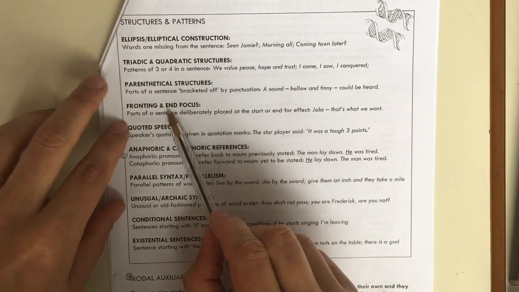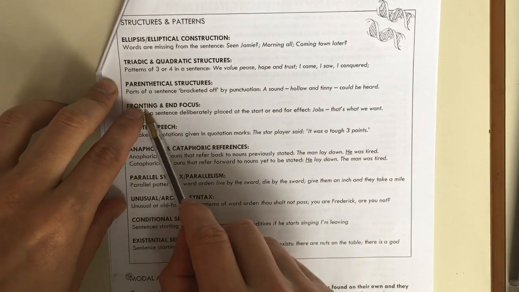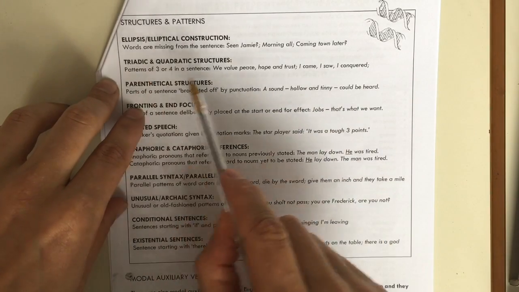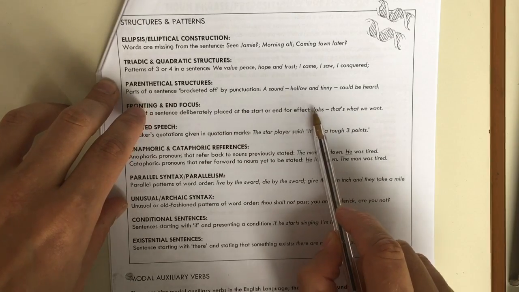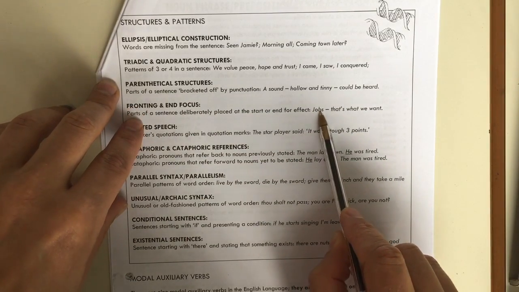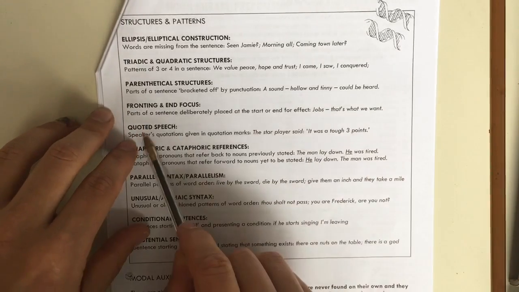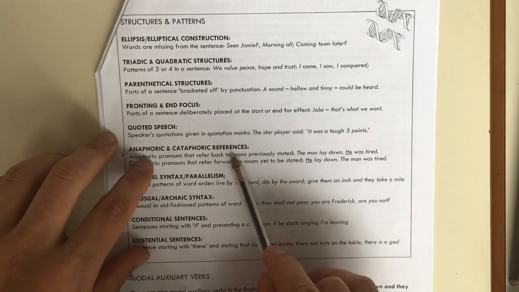Okay. Fronting and focus is about where you're putting a word. So a fronted conjunction would be an "and" or a "but" at the start of a sentence, or changing which bit you're putting at the beginning of the sentence. "Jobs, that's what we want." We've put the plural noun "jobs" at the front there. Quoted speech, quotations.